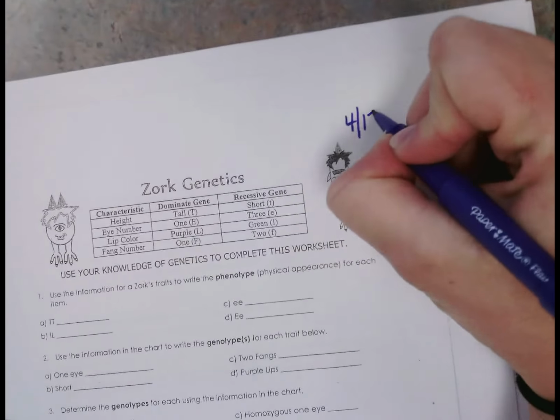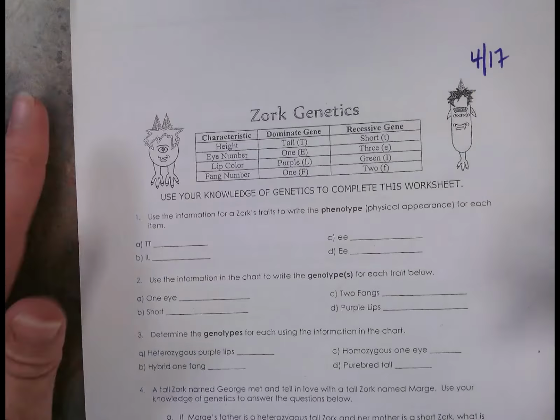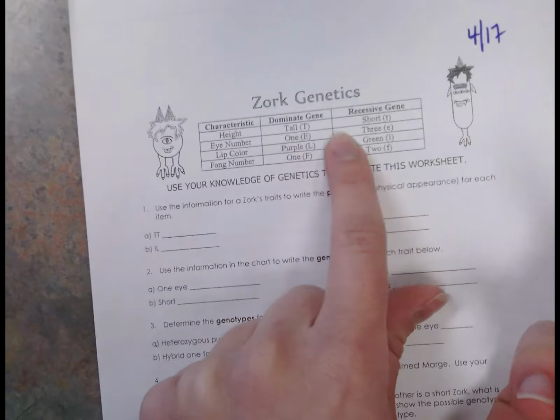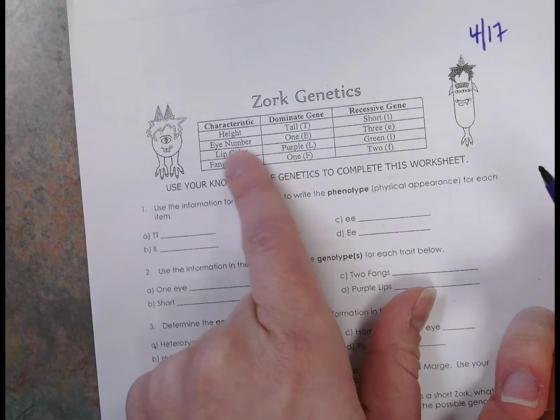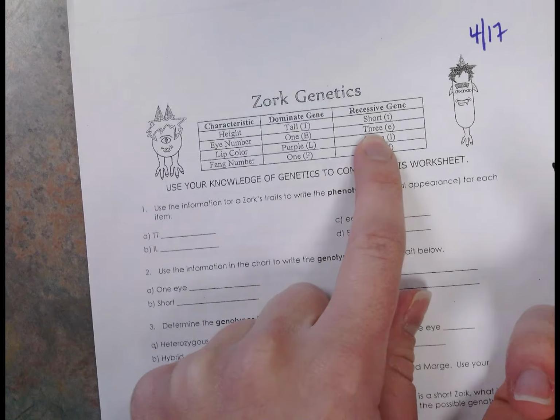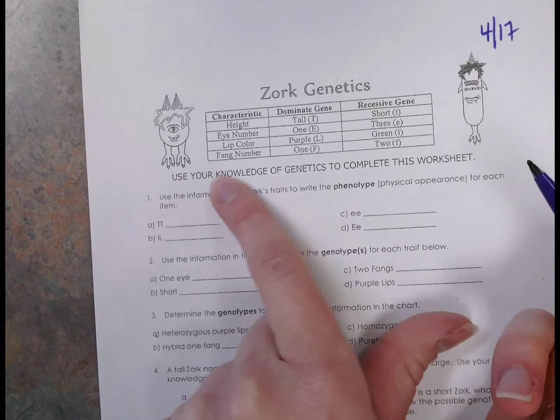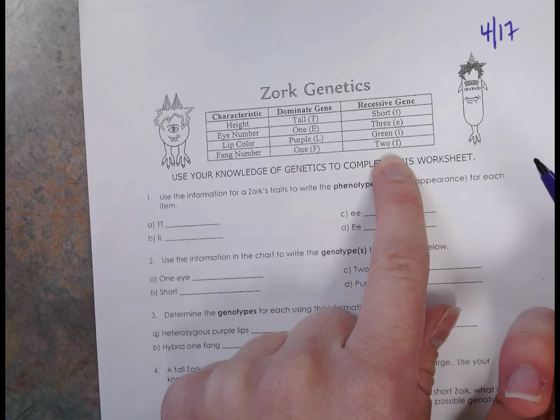Okay. Now for the next page, the Zorks' genetics. Again, this is 417. These are all going to go into your notebook. You have your traits right here. Characteristic: tall is dominant to short. One eye is dominant to three. Lip color purple is dominant to green, and fang number 1 is dominant to 2.